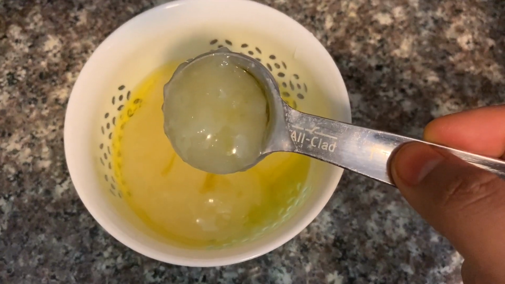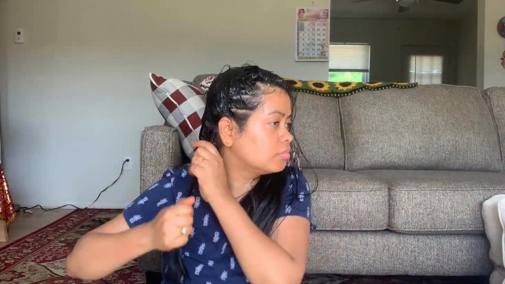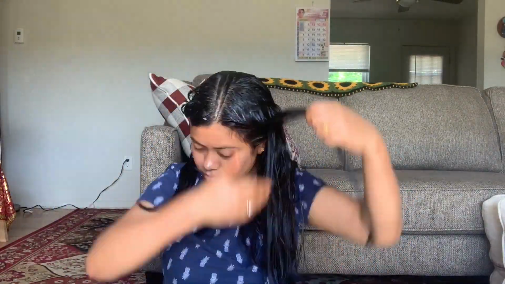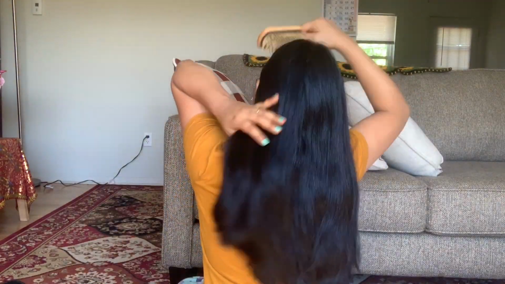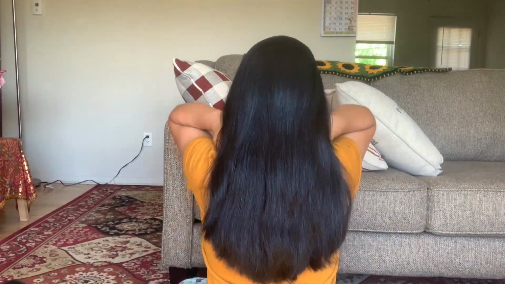Now I'll go ahead and apply it on my hair. I'm all done. I'll go ahead and secure my hair. And now I will let this cornstarch nutrition mask sit on my hair for the next 40 to 45 minutes, and then I'll go ahead and wash my hair with my regular shampoo and conditioner, and I'll show you the results tomorrow. And so these are the results from my yesterday's nourishing mask.